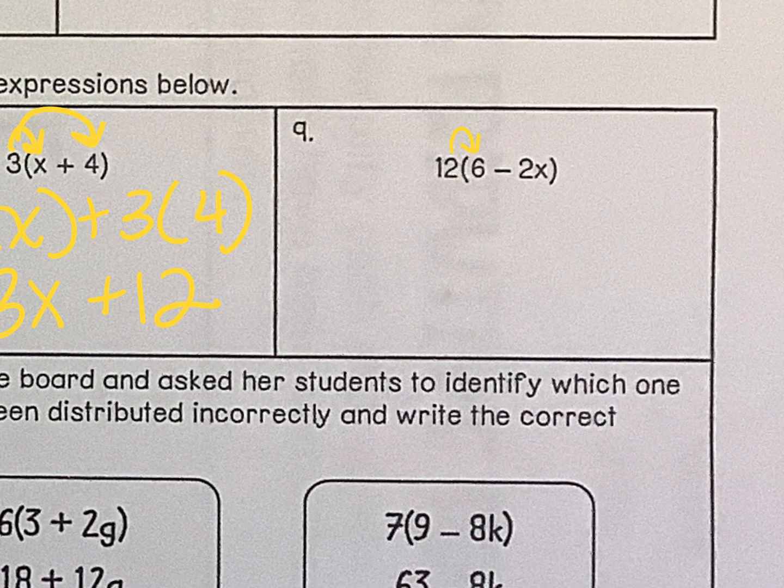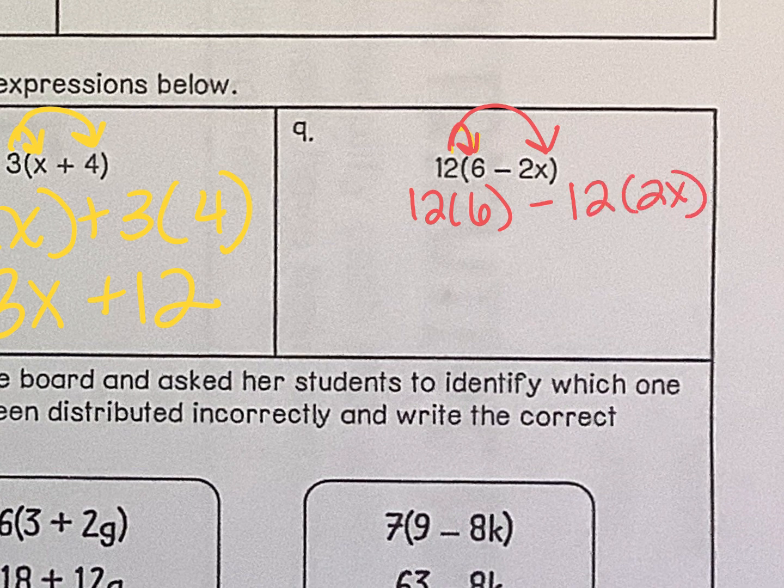12 goes to 6. 12 goes to 2x. So I'm going to write it out just so I can make sure. Bring that subtraction down. That is 72 minus 24x.